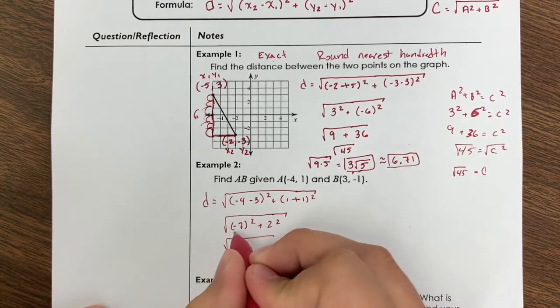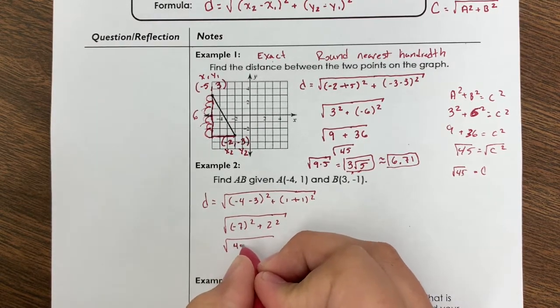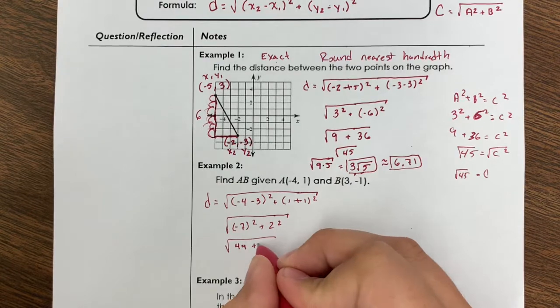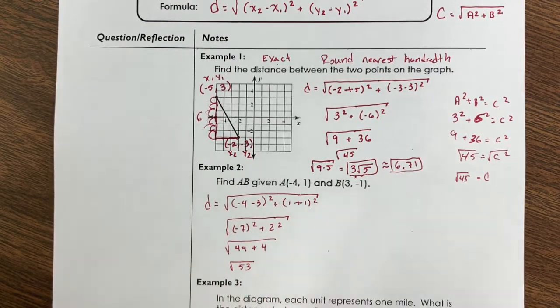And we can go ahead and simplify. The negative times a negative is going to be positive. 7 times 7 is 49. And 2 squared is going to give me 4. And when I add that together, I get the square root of 53.